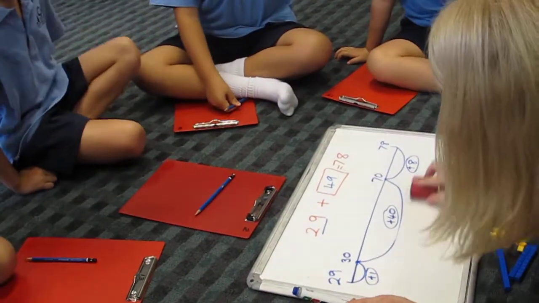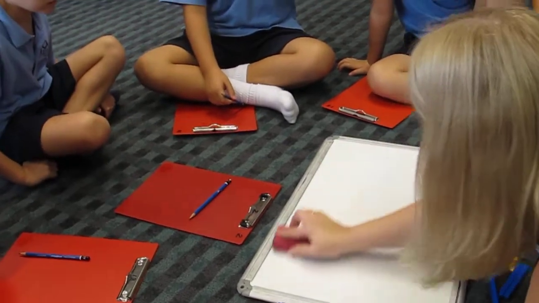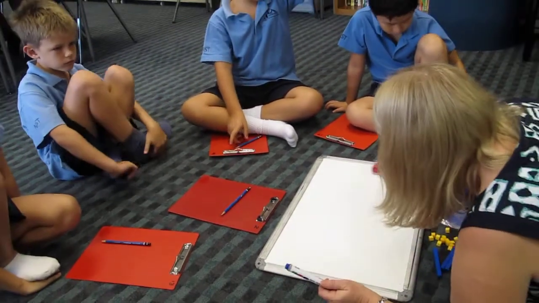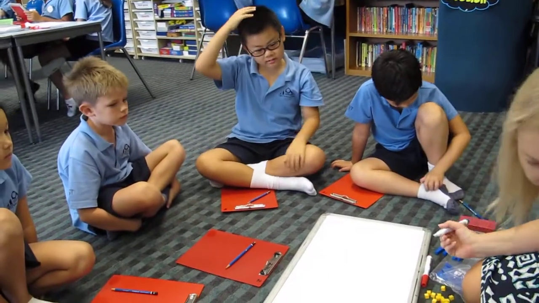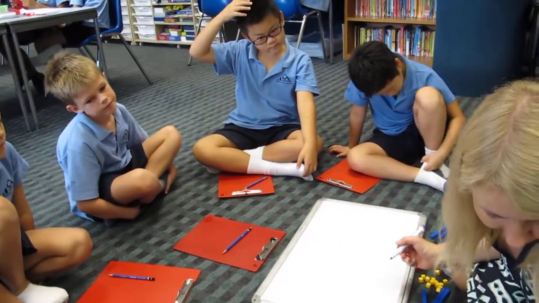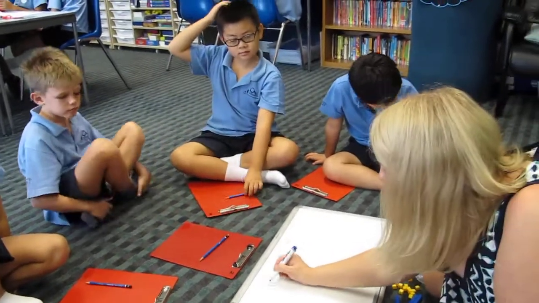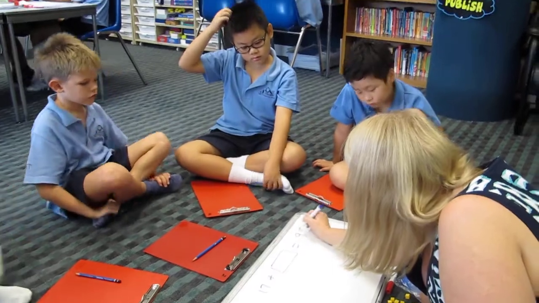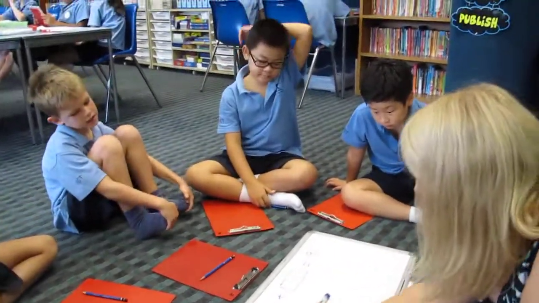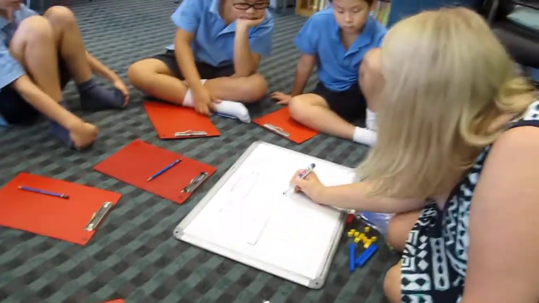Okay, so we're going to have a go today at using the number line to help us, especially when we have to cross over numbers. Okay, so let's have a look at another example. 17 plus something will get us 91. So, bees. Can we let somebody else have a turn a minute, Liang Lang?